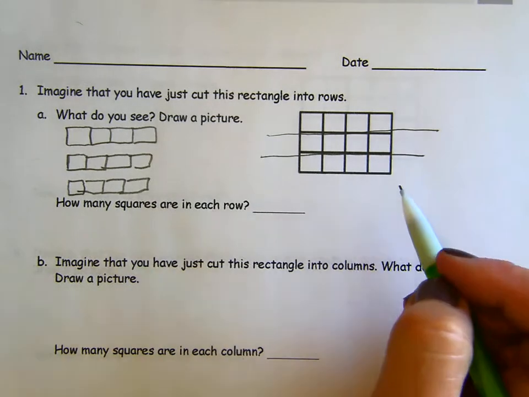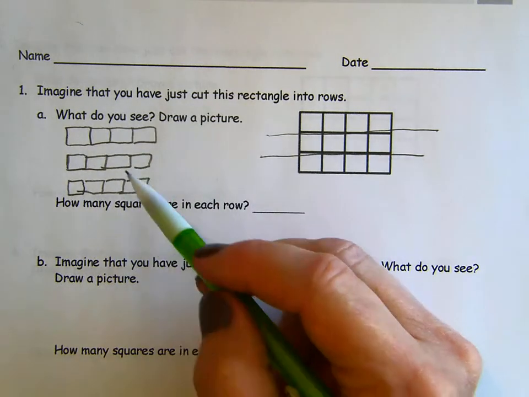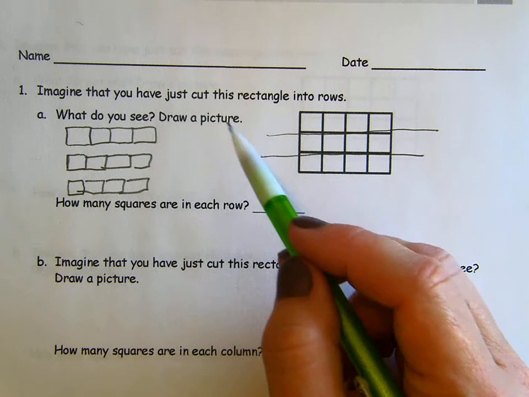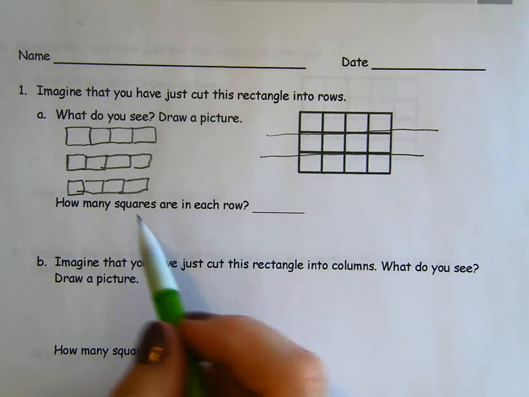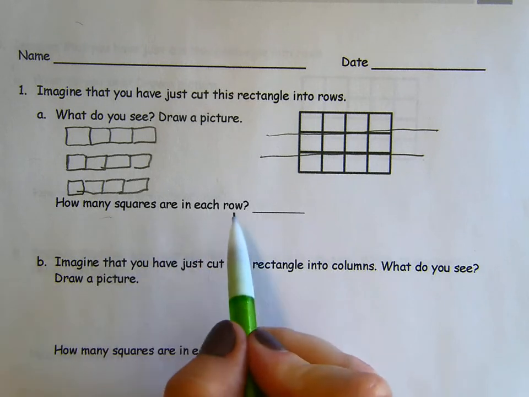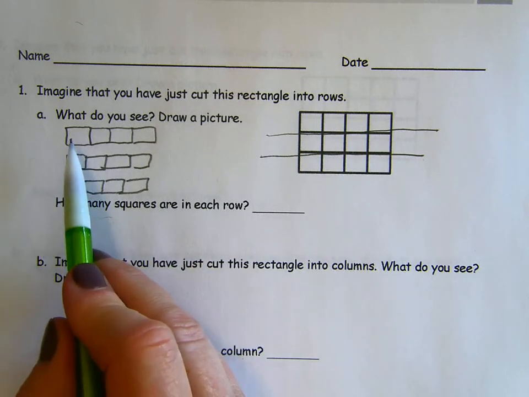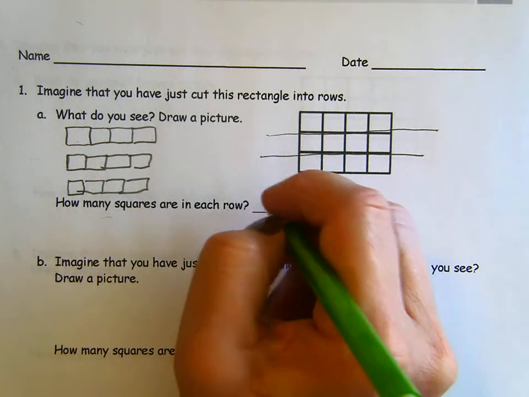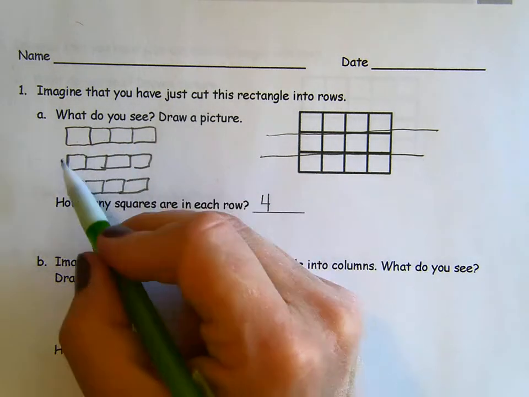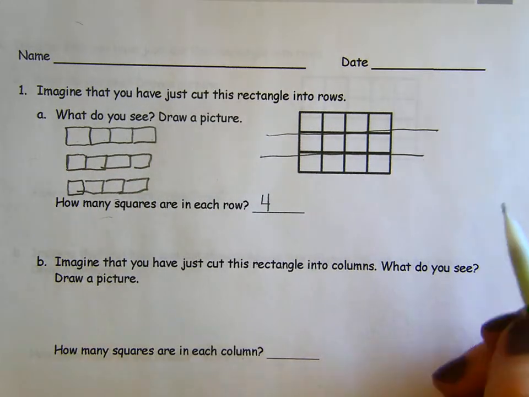It's not going to be perfect, but we're going to just do our best to draw what we would see in our imagination. The question says how many squares are in each row? 1, 2, 3, 4. So we have 3 rows that have 4 in each.